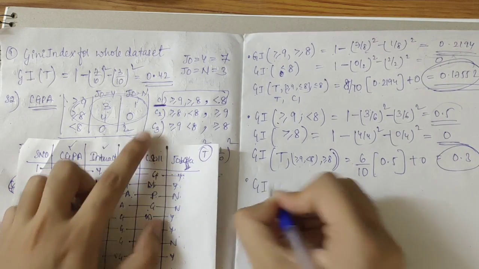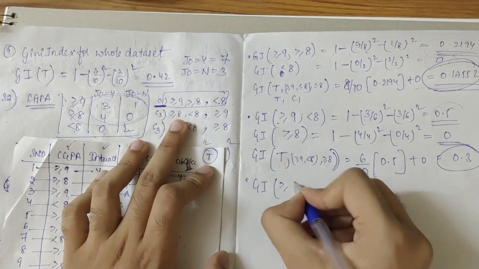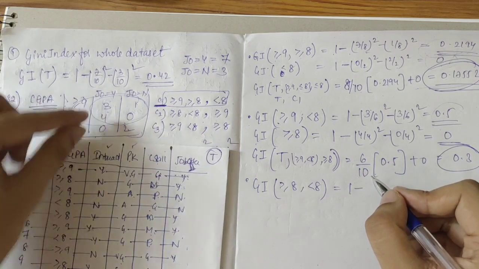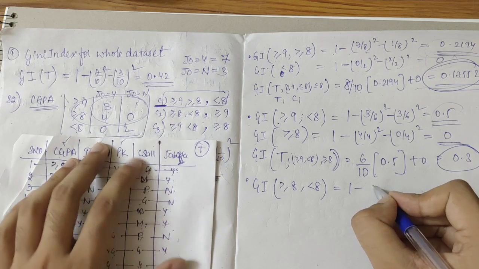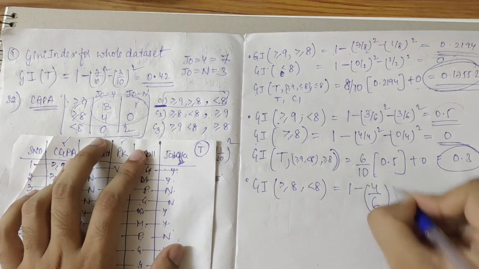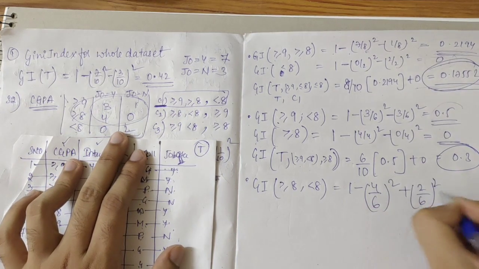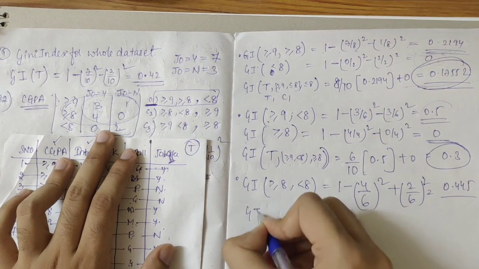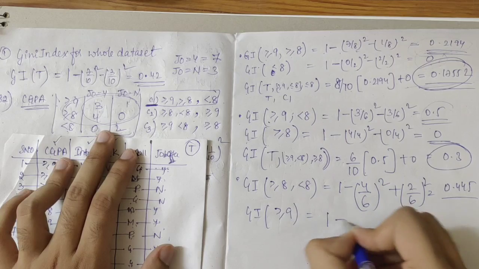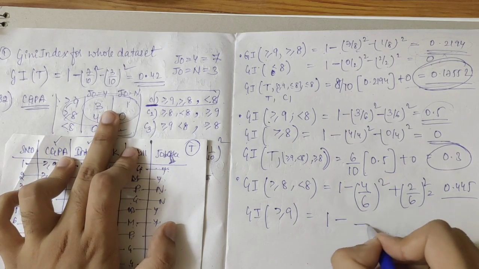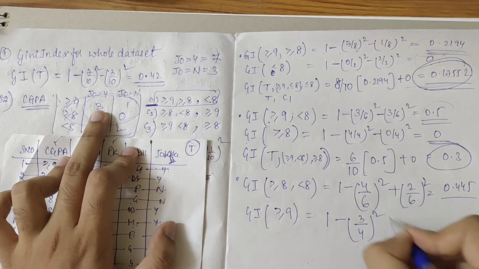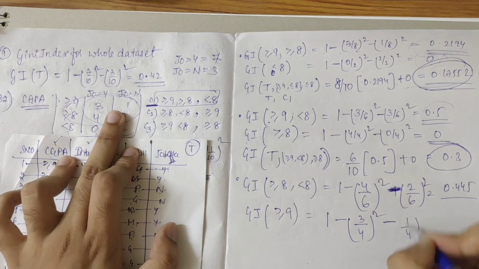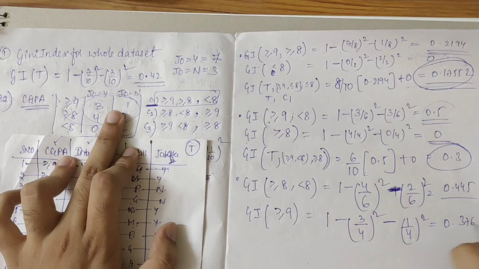So again, Gini index of the second condition, that is greater than or equal to 8 and less than 8, I would get 1 minus greater than or equal to 8, less than 8. So these two, 4 plus 2, 6. So 1 minus, out of 6, 4 are yes and 2 are no, right? So if I solve this, I would get 0.445. Next, Gini index of greater than or equal to 9, I get 1 minus, here there are totally 4 instances. So down I'll write 4, and for yes there are 3 instances, minus, here it is 1. So 1 by 4 whole square. If I solve this, I get 0.3765.